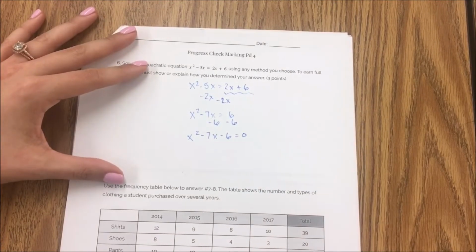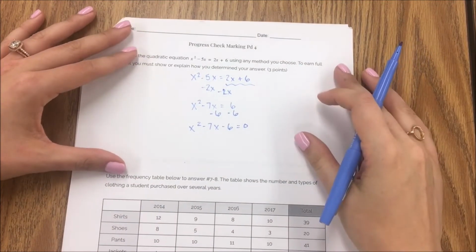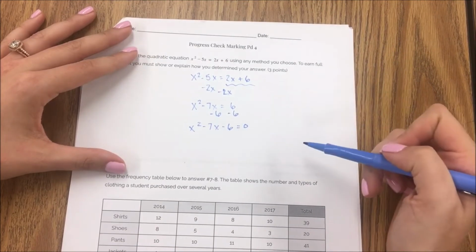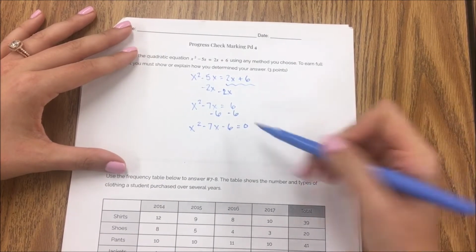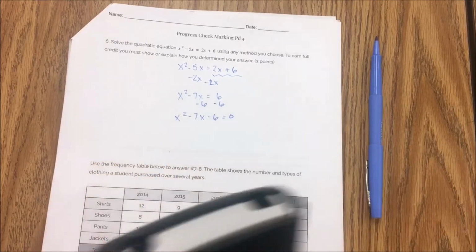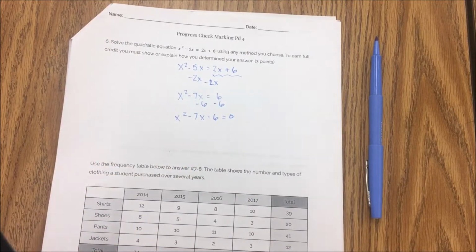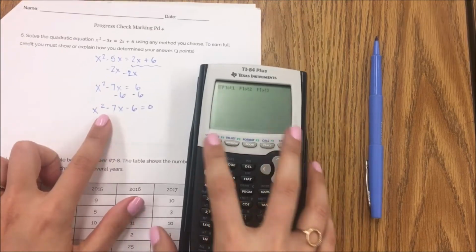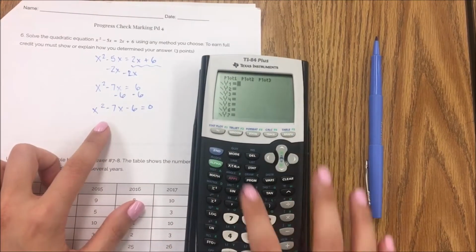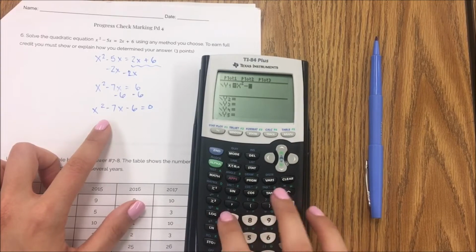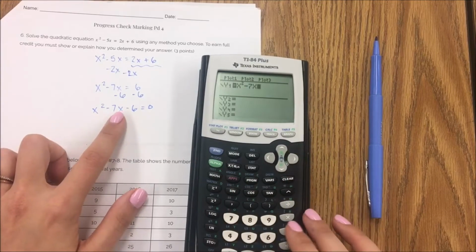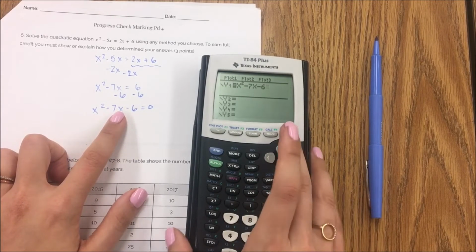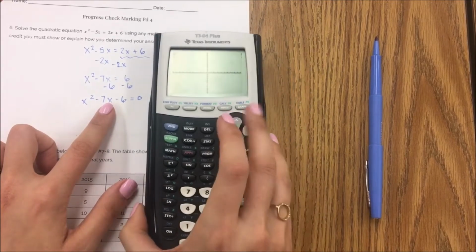That would be x minus 1 times x. Wait, that doesn't make sense. We'll see. I think what I'm going to do to start this is I'm going to graph it. So I'm going to put this equation into y equals x squared minus 7x minus 6. And I'm going to look at the graph here.